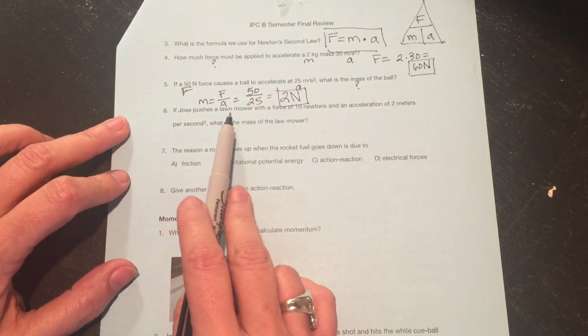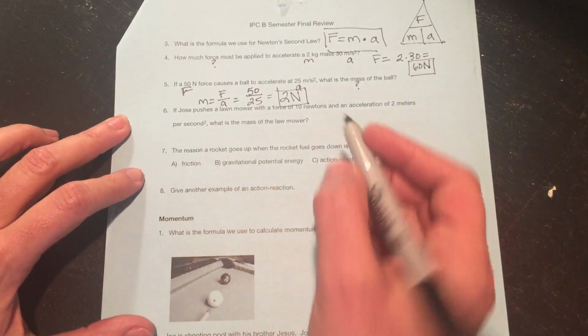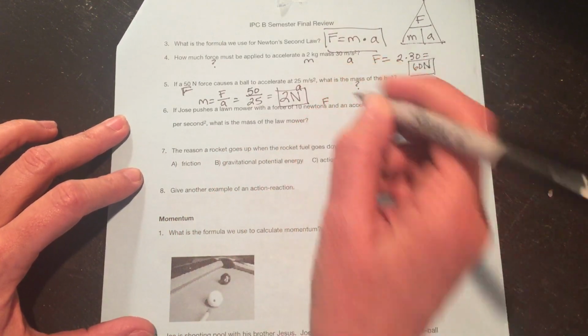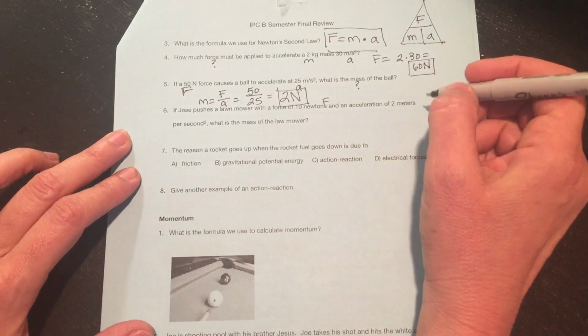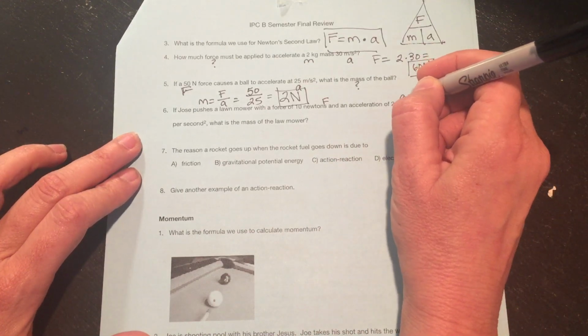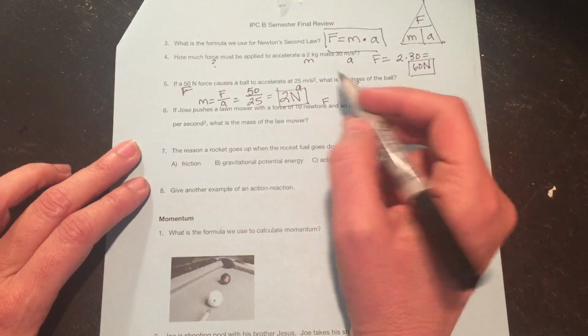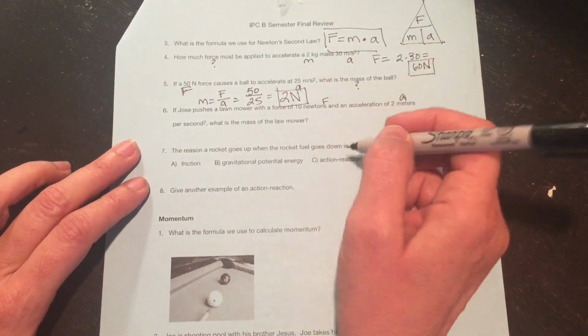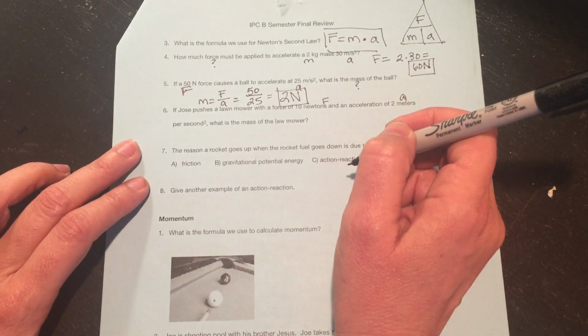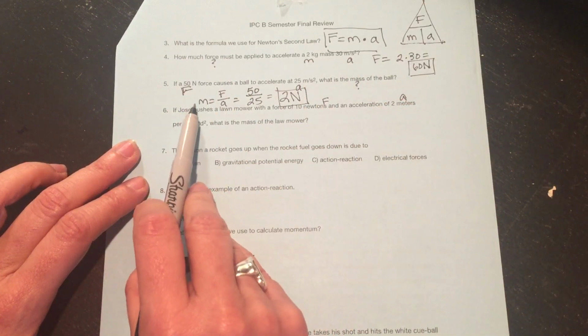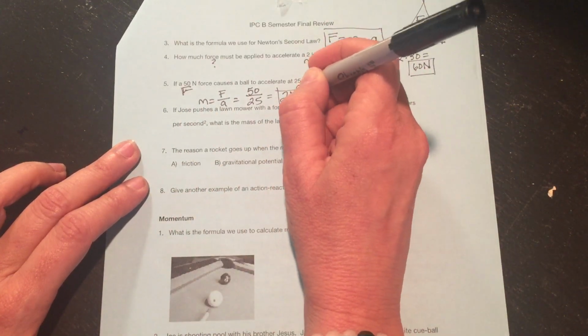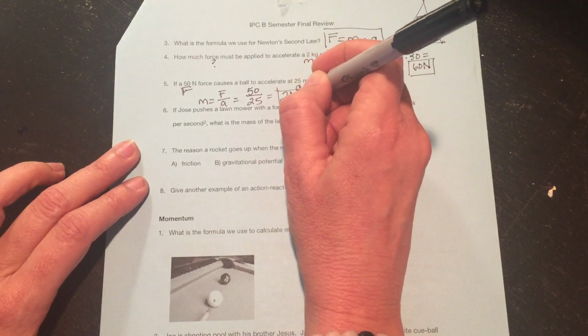If Jose pushes a lawnmower with a force of 10 newtons, there's our force, and an acceleration of 2 meters per second squared, there's our acceleration. What is the mass of the lawnmower? This time they want the mass. Okay, so, I'm sorry, this one, they wanted the mass. That was kilograms. My bad there, guys.